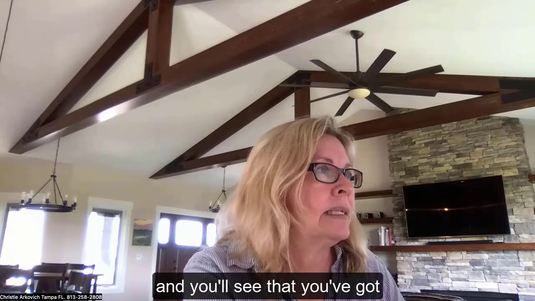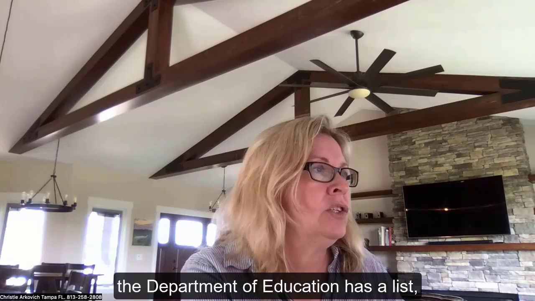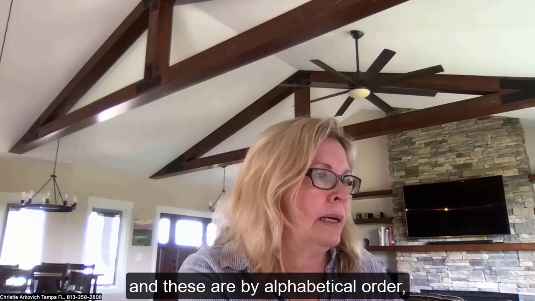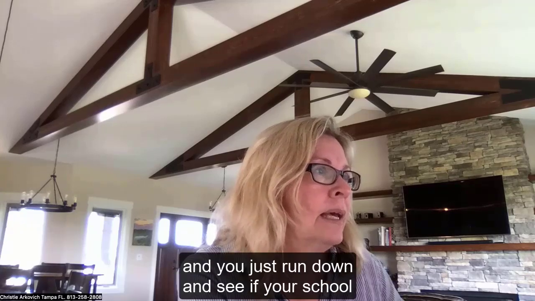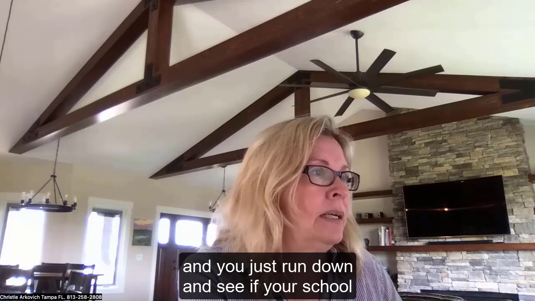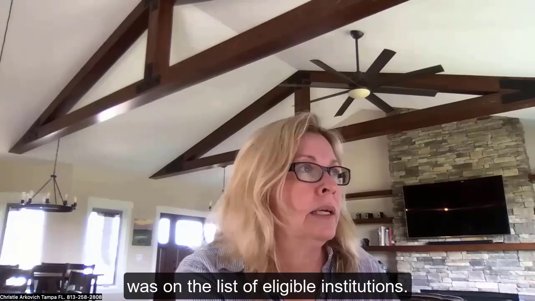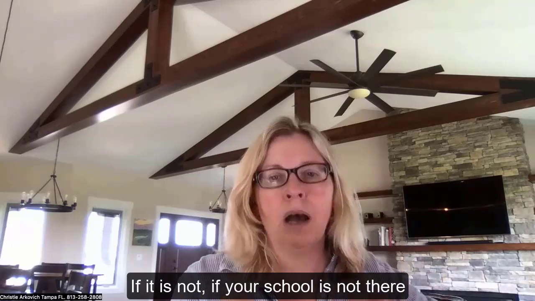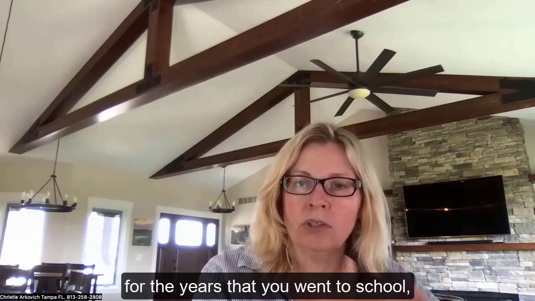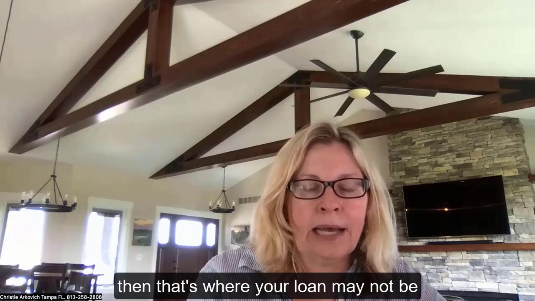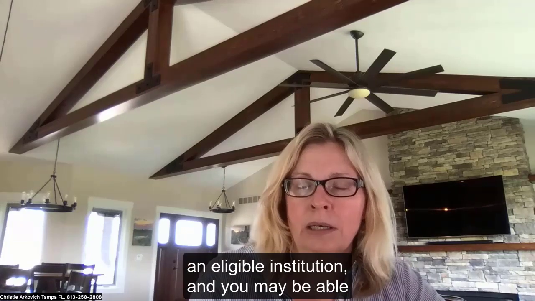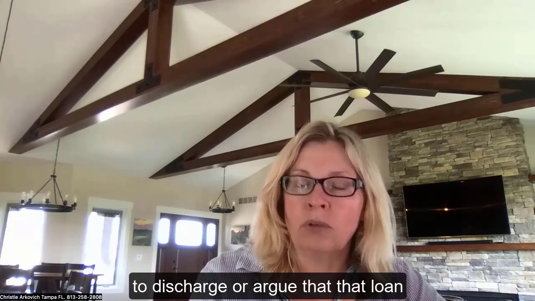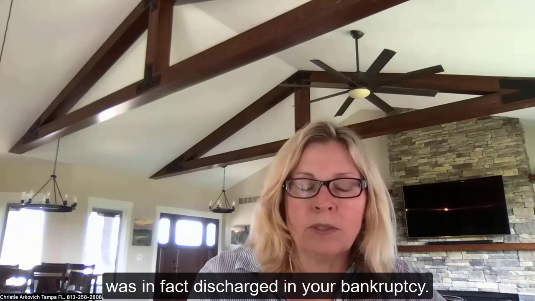You'll see that the Department of Education has a list, in alphabetical order, and you just run down and see if your school was on the list of eligible institutions. If your school is not there for the years that you went, then your loan may not be from an eligible institution, and you may be able to argue that the loan was in fact discharged in your bankruptcy.